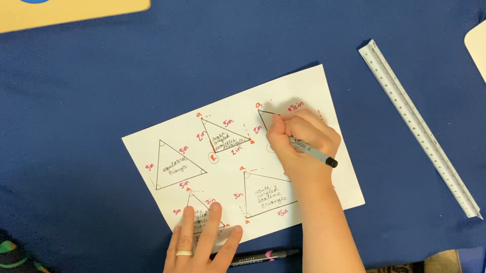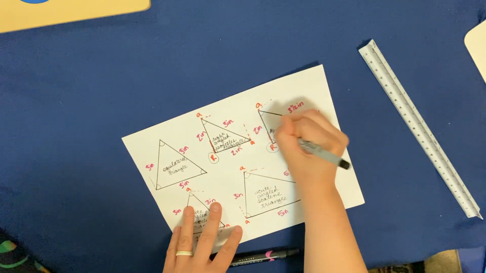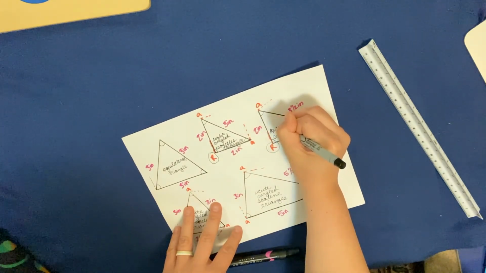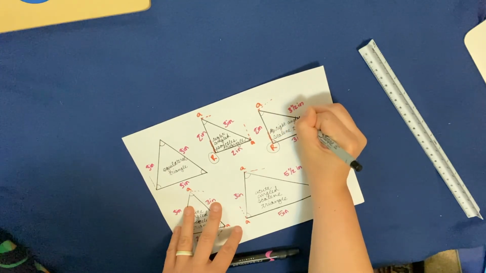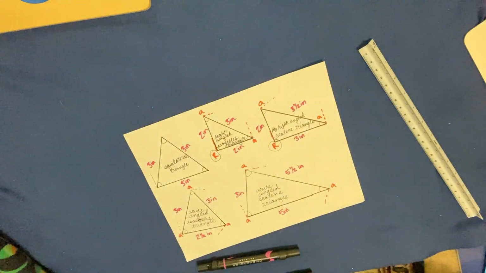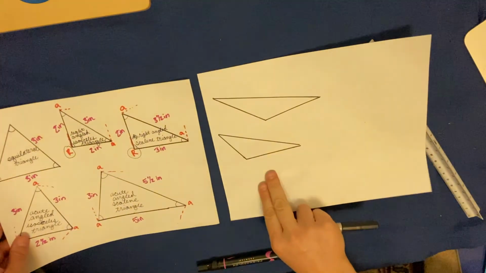So this is called, whoa, my R is crazy, sorry. A right angled, sorry, I went off there. A right angled scalene triangle. Okay, let's take a look at our last 2 triangles.